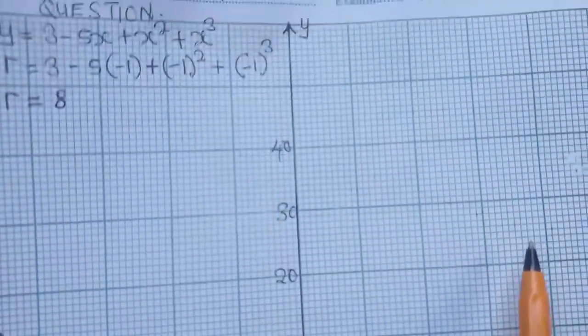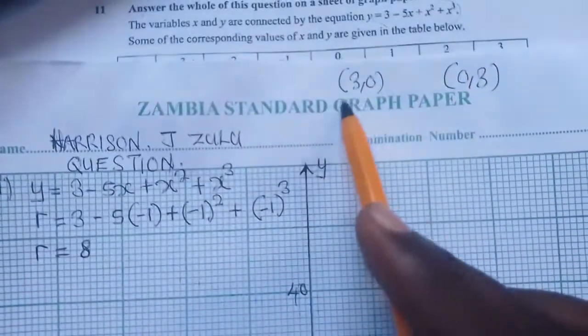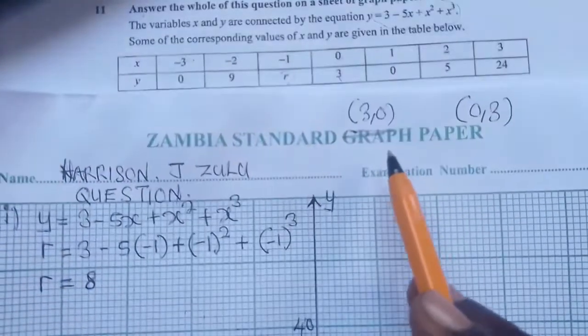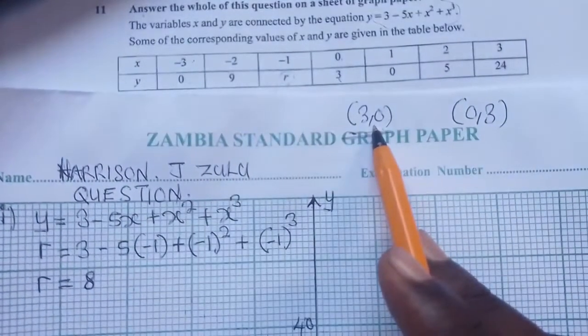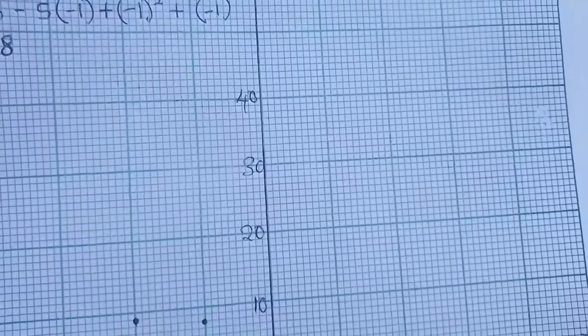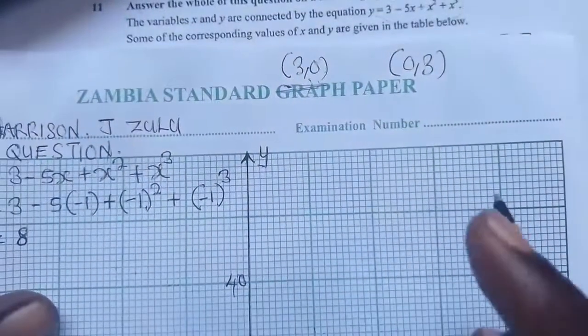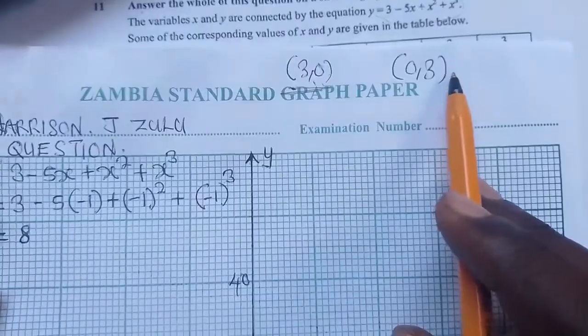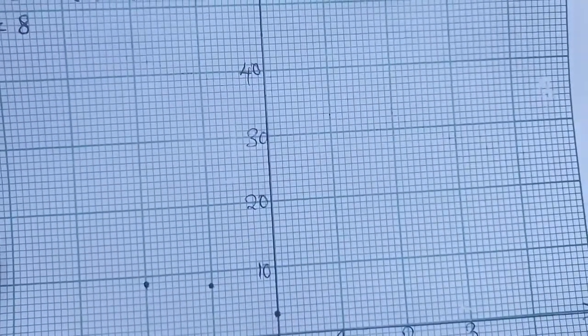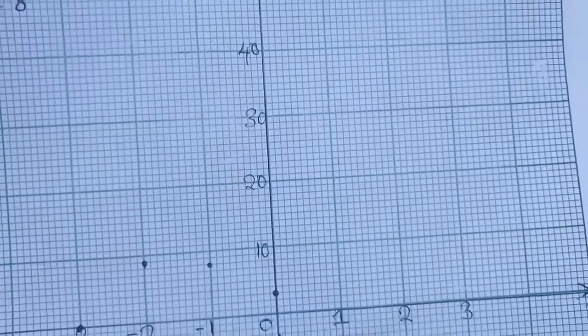Have you seen? If it is 3, 0, you go in the x-axis where there is 3, then you put a point there. This is what you are supposed to do. But if it is the other way around, like 0, 3, you go here, there, you count 1, 2, 3. This is what you're going to do.